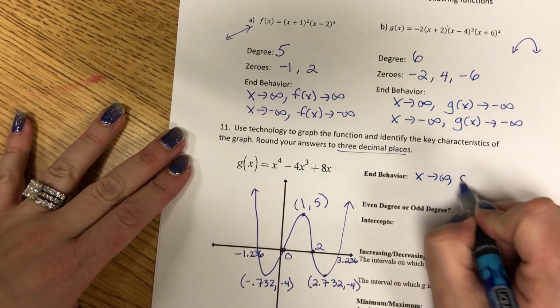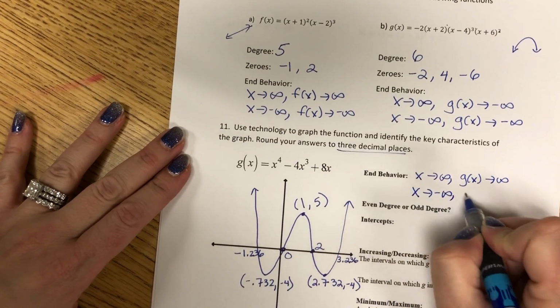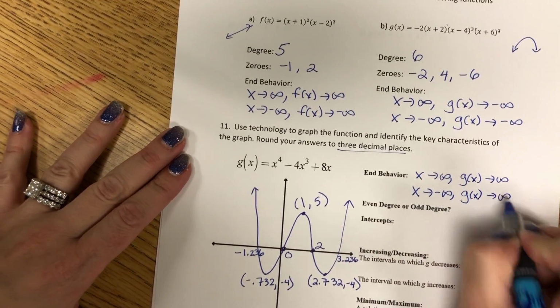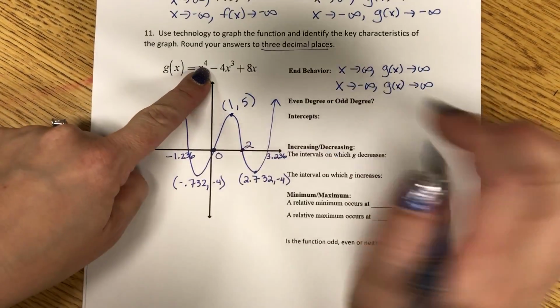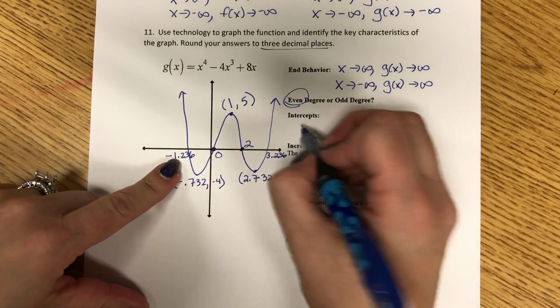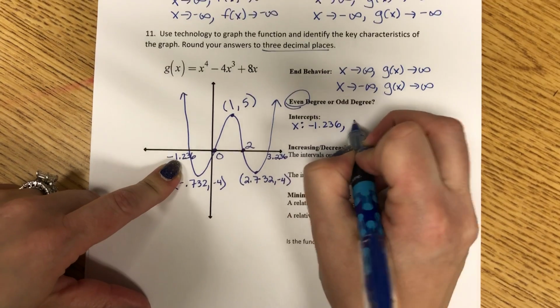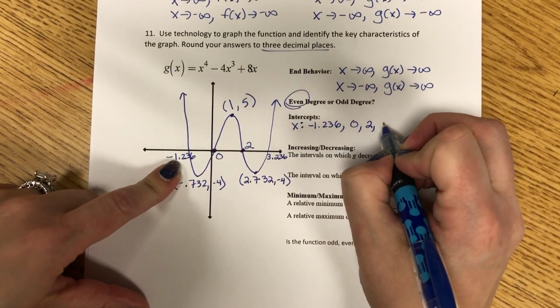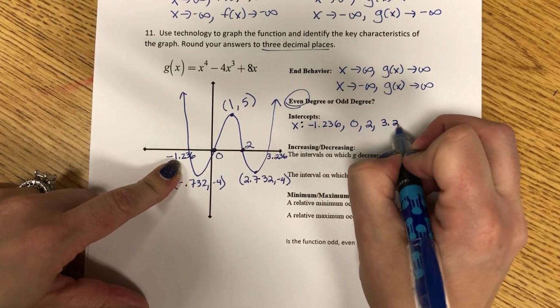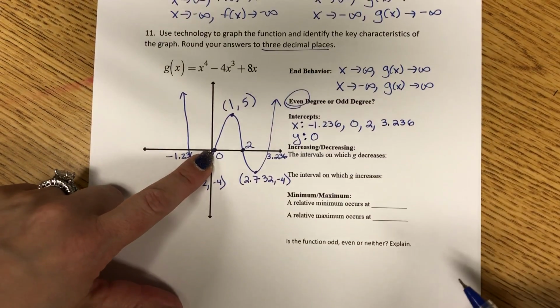X goes to infinity, g of x goes to infinity, x goes to negative infinity, g of x still goes to infinity. Both end behaviors go up. It is an even degree. The intercepts for the x are negative 1.236, 0, 2, and 3.236. The y-intercept is 0. It went through the origin.